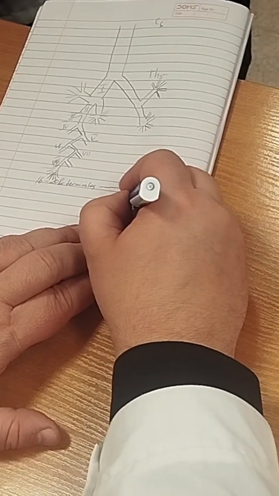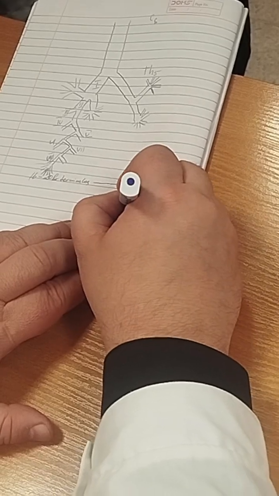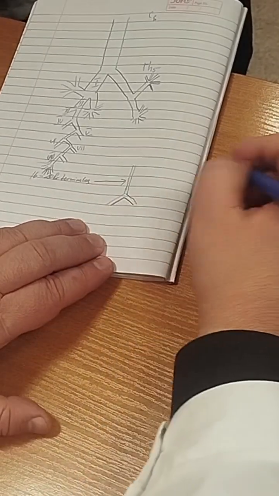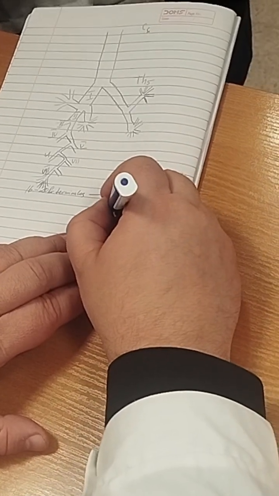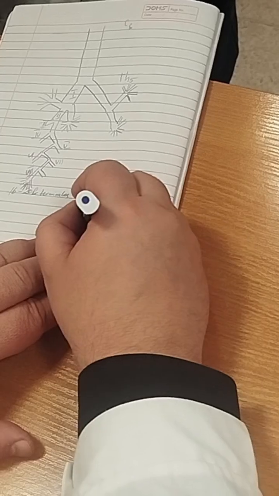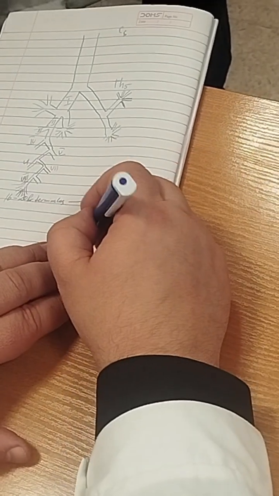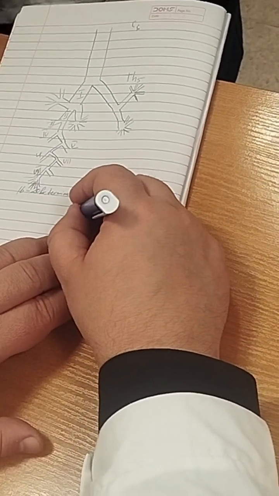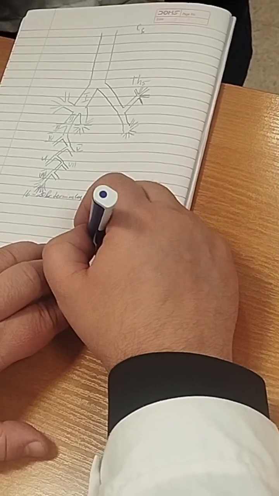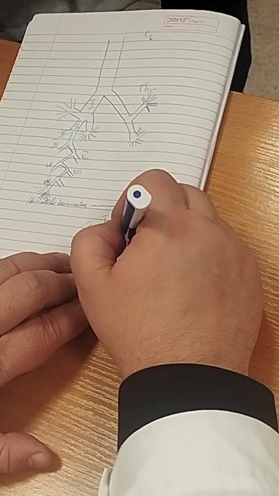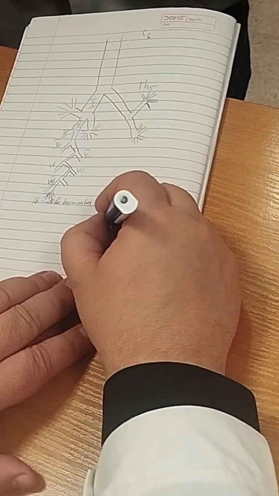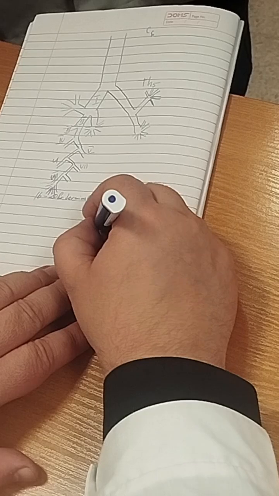Terminal bronchioles continue to divide into respiratory bronchioles, bronchioli respiratorii, and respiratory bronchioles have alveoli pulmonis. That is the first order of respiratory bronchioles, then second, then third, and here it is fourth. And everywhere there should be alveoli pulmonis.